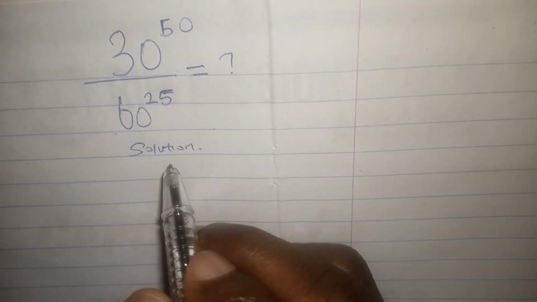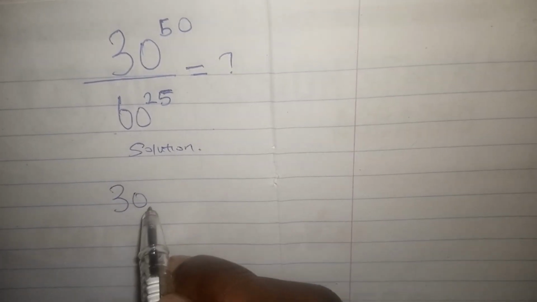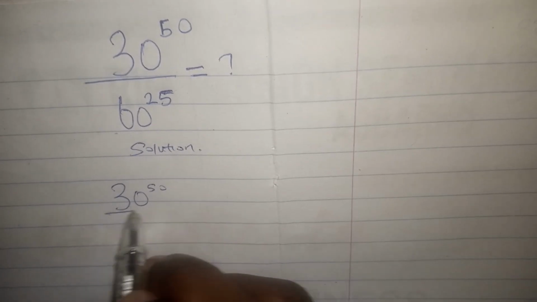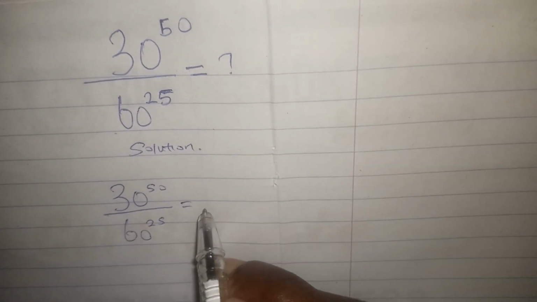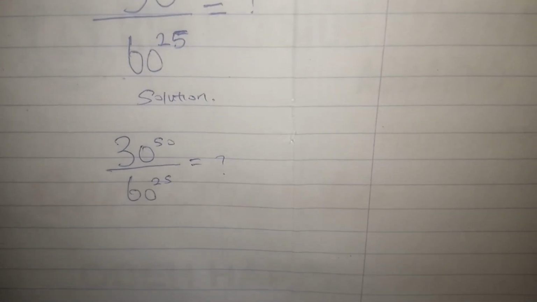So let's simplify this challenge. So it's a solution. The question says 30 to the power of 50 over 60 to the power of 25 is equal to what?